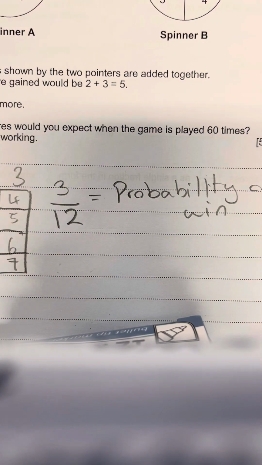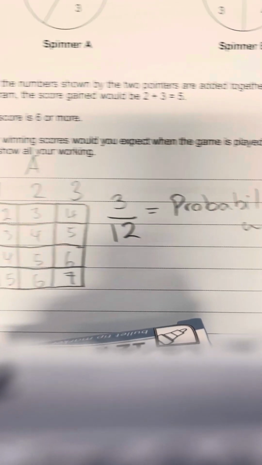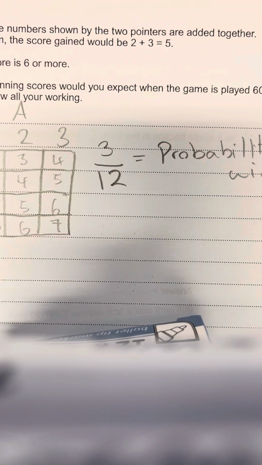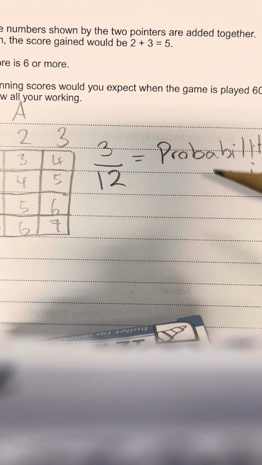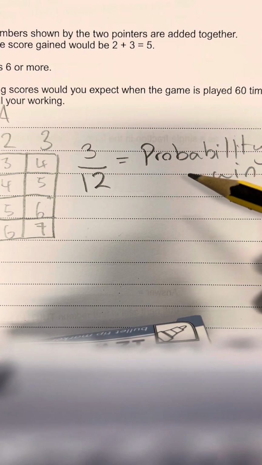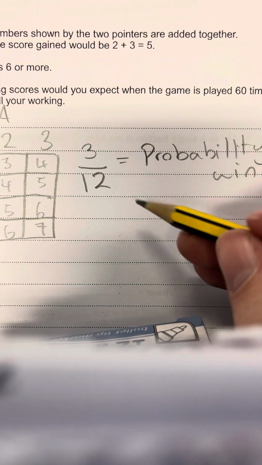Okay, so now we answer the question, how many winning scores would you expect when a game is played 60 times? So as I've just said, it's a quarter, so the probability you win is a quarter of the time. So if you play 60 times, you'll win a quarter of the time, which is 15. But let's do it formally.